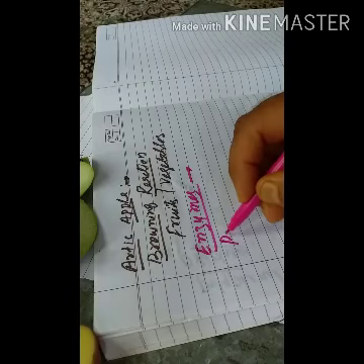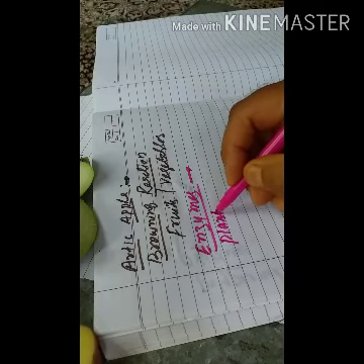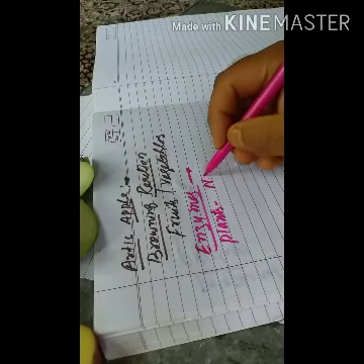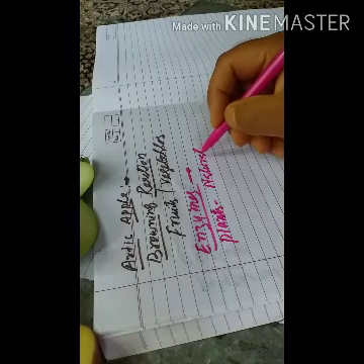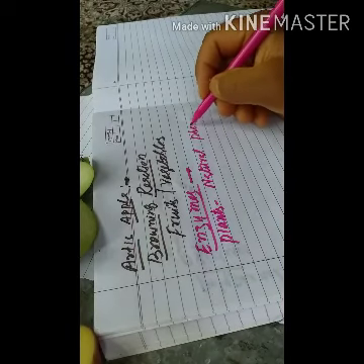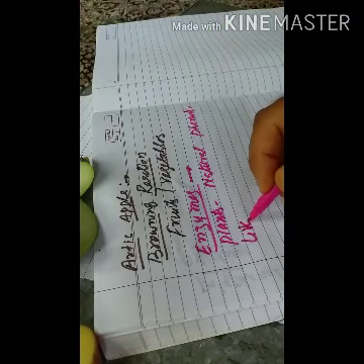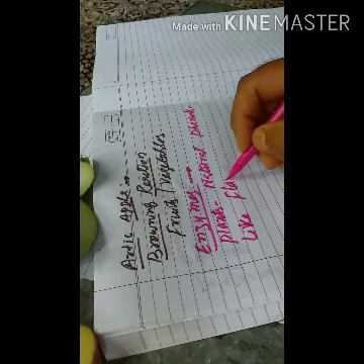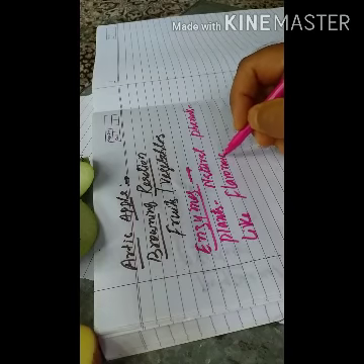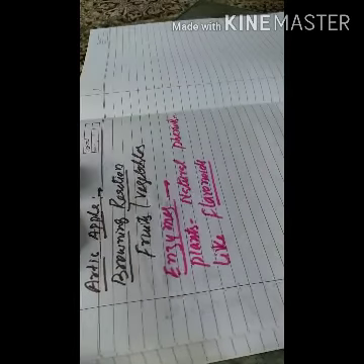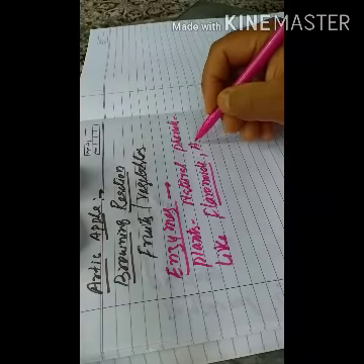That means in plants, you will see there are a large number of natural phenols like flavonoids, which give colors to plants, like anthocyanin.